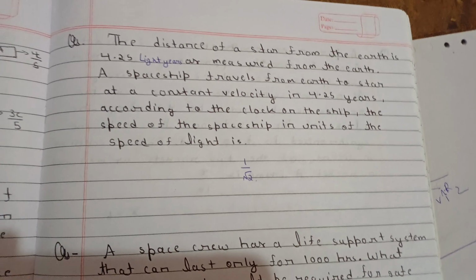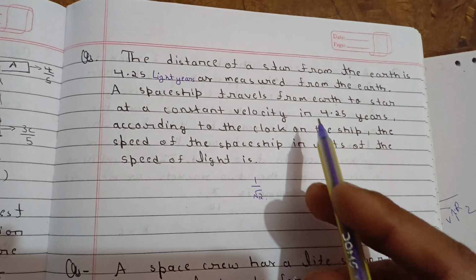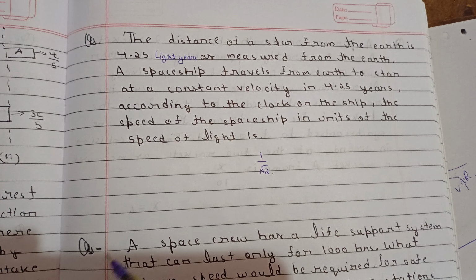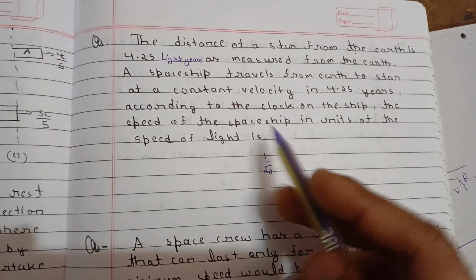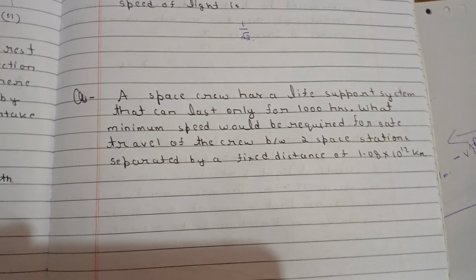Next question. Distance of a star from the earth. Well, read this question. We already did this in time dilation when we were discussing the muon problem. We discussed this question there, so you can check it out. Let's come to the next question.